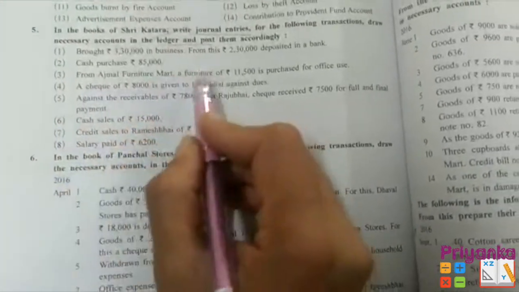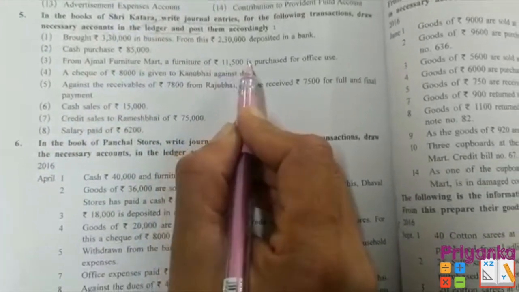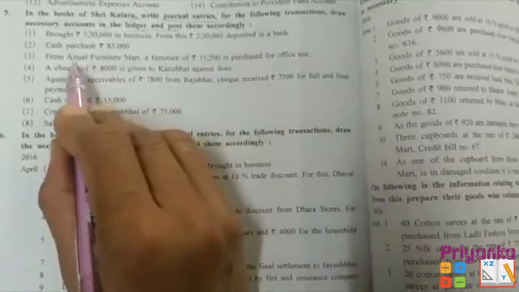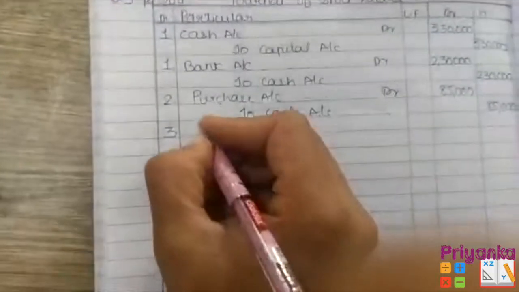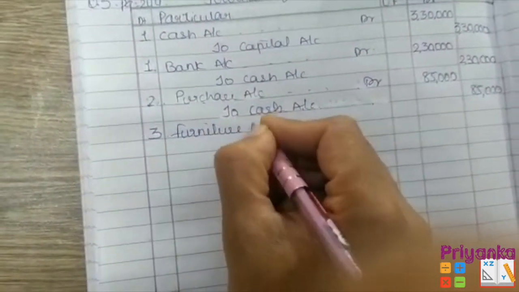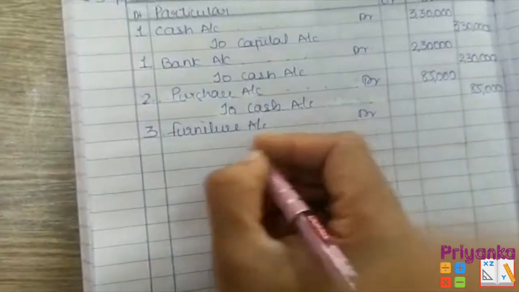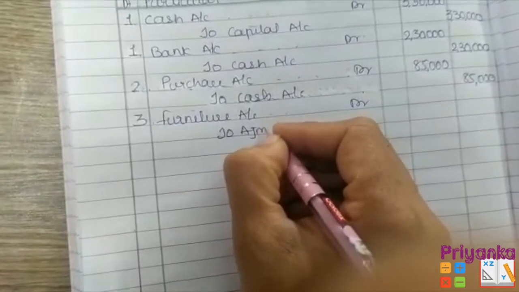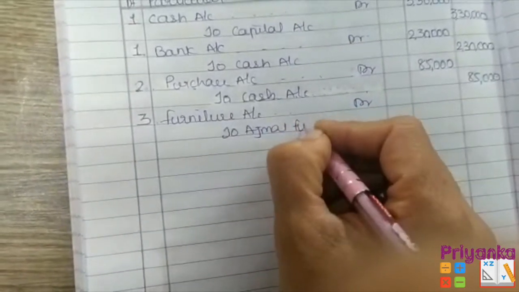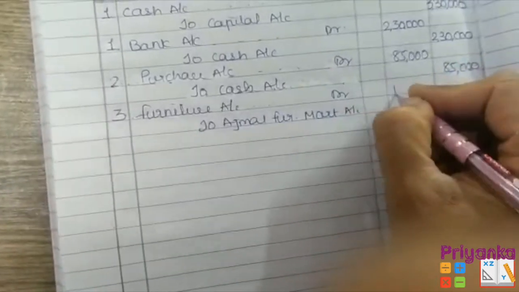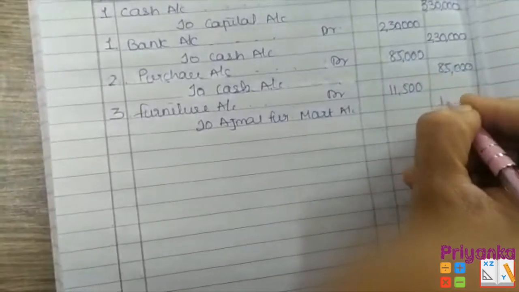Moving to the next transaction. From Ajmal Furniture Mart, furniture of Rs 11,500 is purchased for office use and cash has not been paid. So this will be declared a credit transaction. Furniture as an asset is purchased. The furniture account will be debited to Ajmal Furniture Mart, with the amount 11,500.